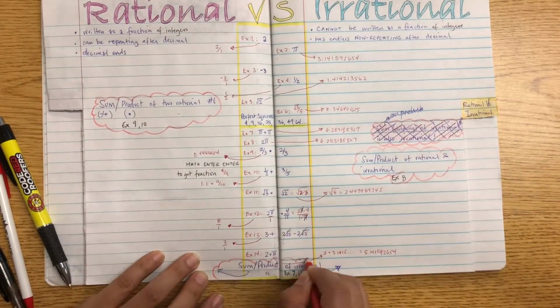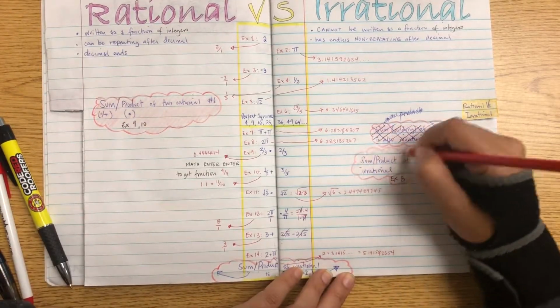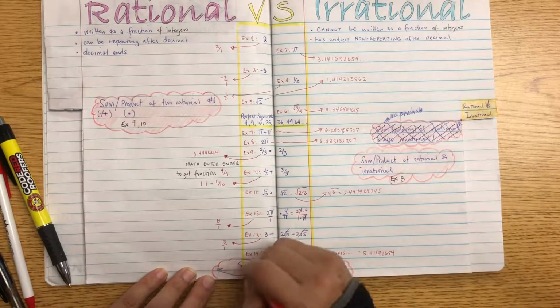And that's pretty much it. So those are the 3 major things that you need to remember. And then sometimes you need to calculate it to see whether it falls under rational or irrational. But that's what that is. So let's practice.